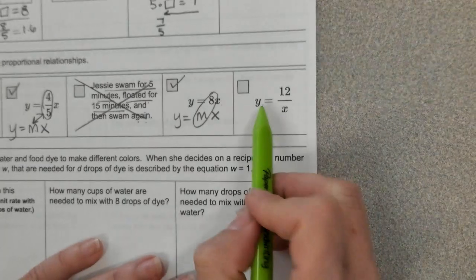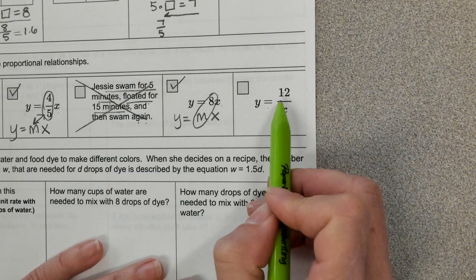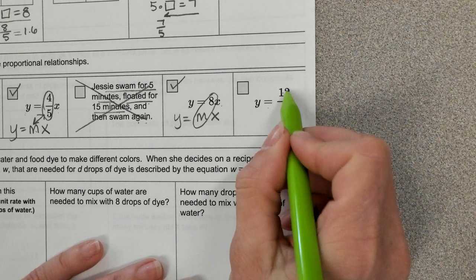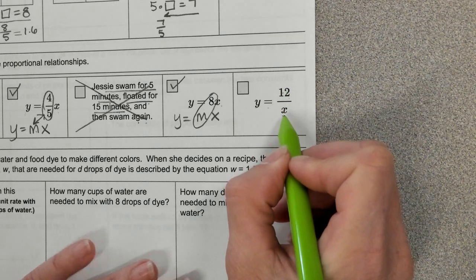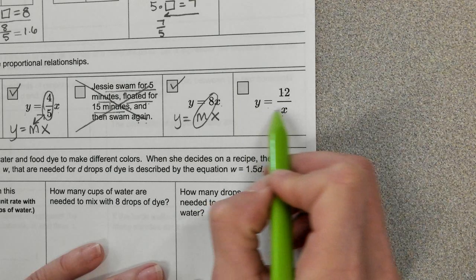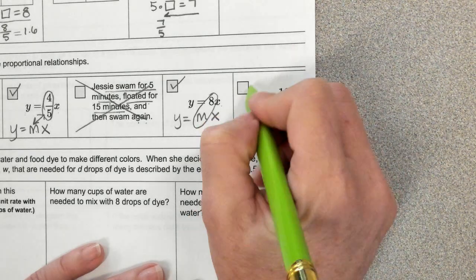And then for the last one, we've got y is equal to 12 divided by x. This is not true. We don't write 12 divided by x. This is not a proportional relationship because it's not y is equal to some number times x. So this is no.